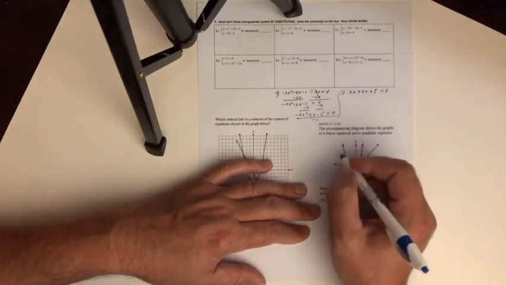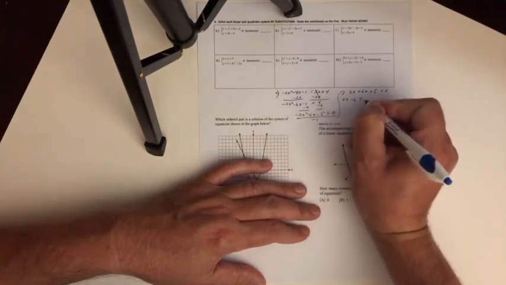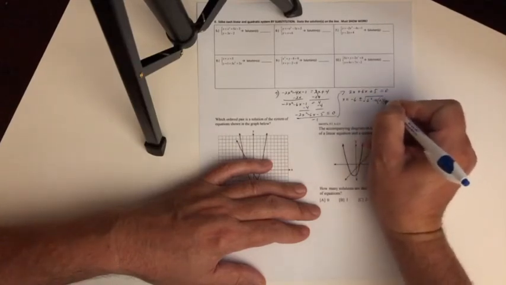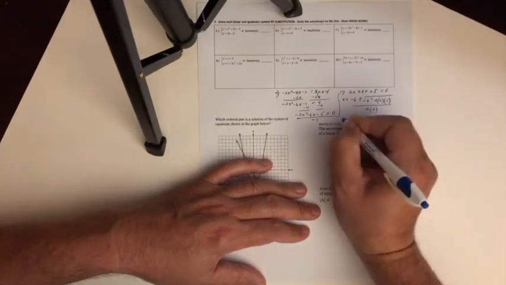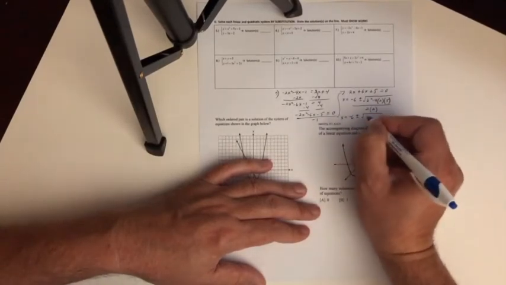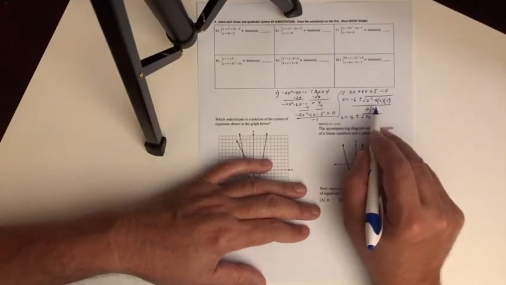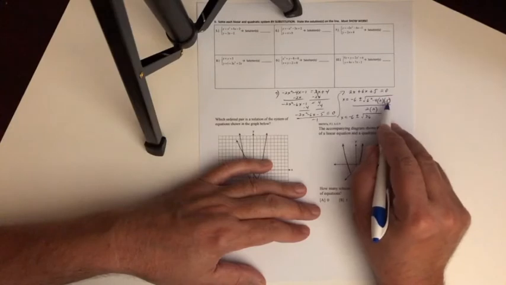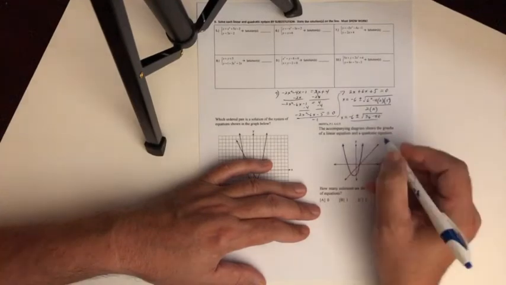So the quadratic formula for this is going to be x equals the opposite of b, plus or minus the square root of b squared minus 4 times 2 times 5, divided by 2 times 2. So x is equal to -6 plus or minus the square root of 36 minus 40, since 8 times 5 is 40.